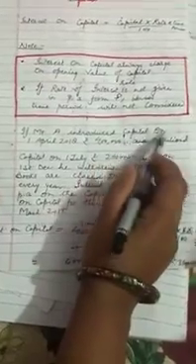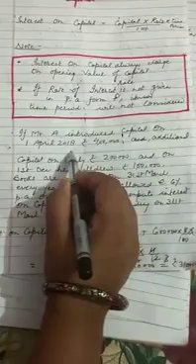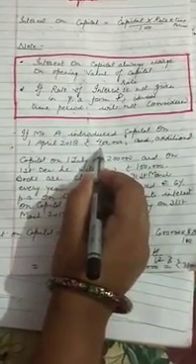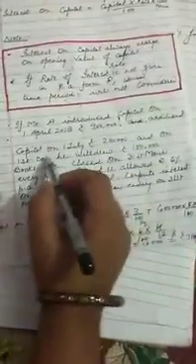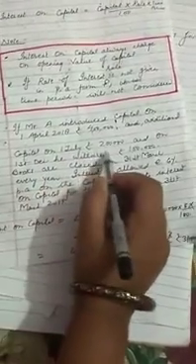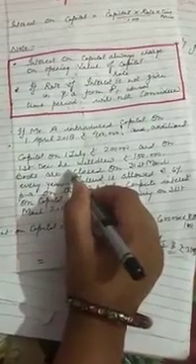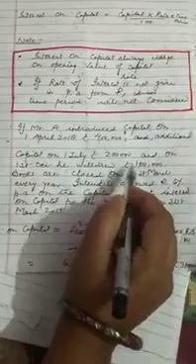Suppose Mr. A introduced capital on 1st April 2018 for rupees 4 lakh and additional capital on 1st July of rupees 2 lakh, and on 1st December he withdrew capital of rupees 1 lakh.